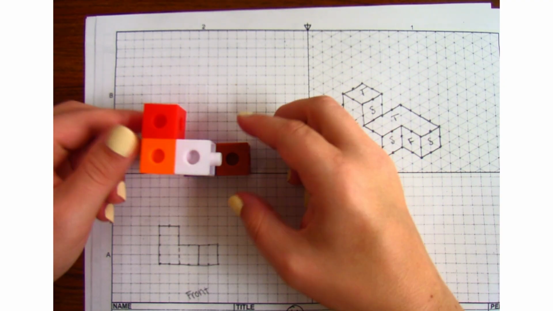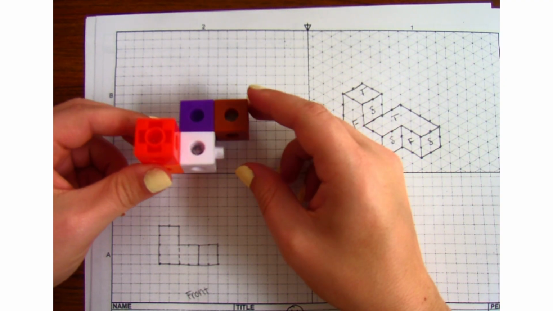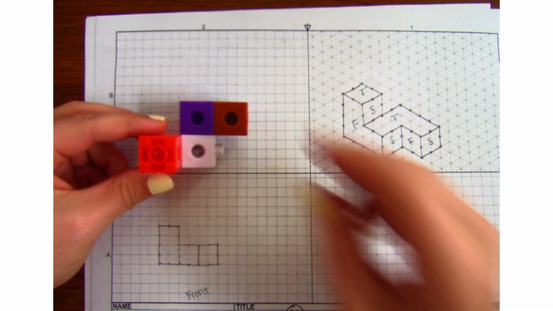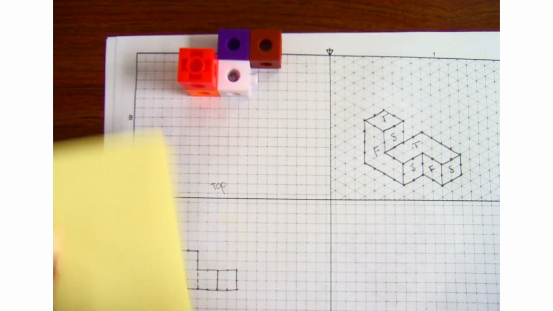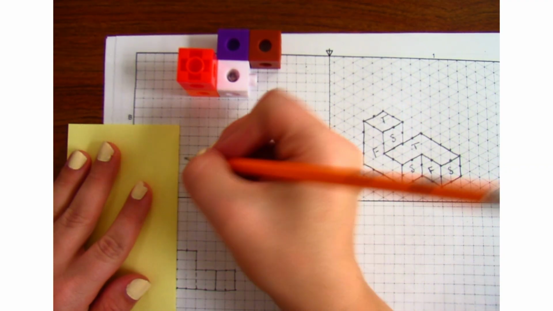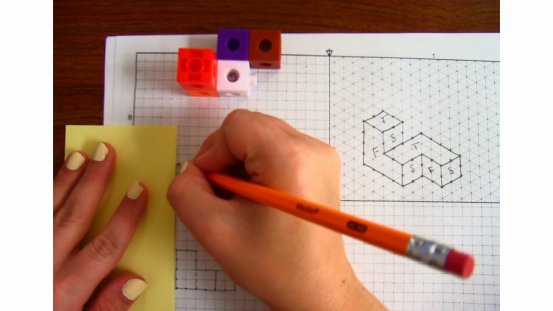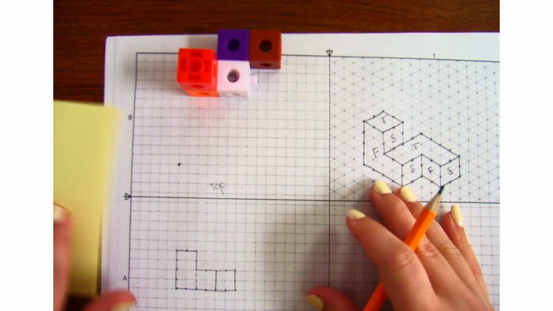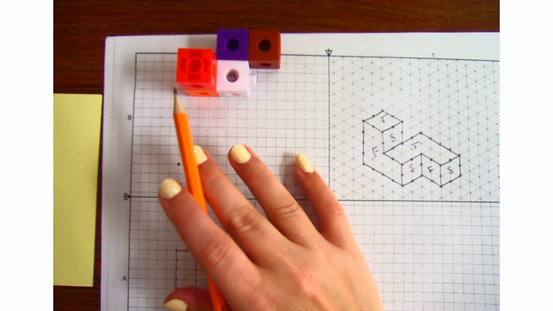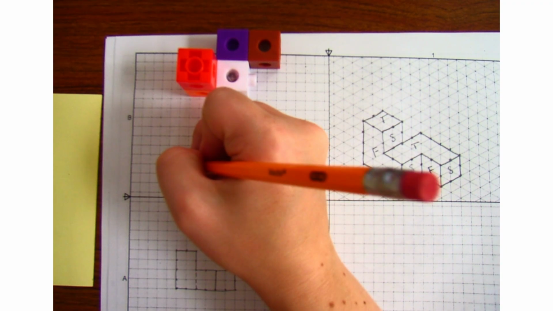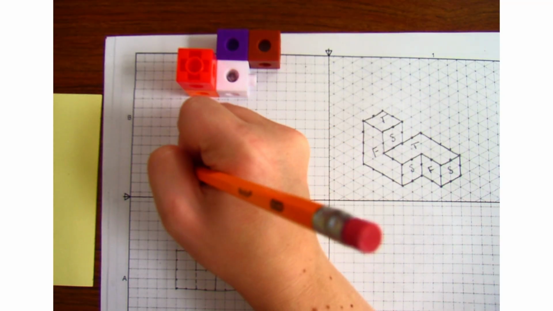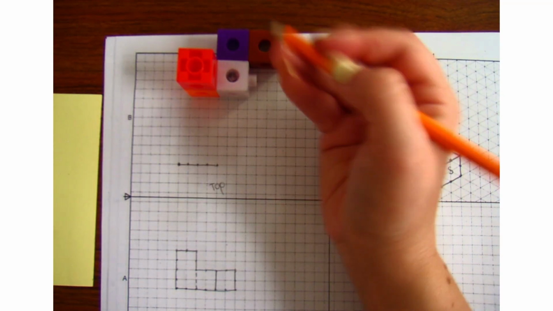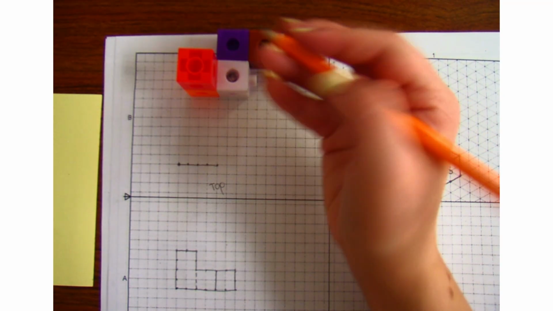That would be front view. Next, moving on to top view. Turn it towards ourselves. That starting point is going to be this corner. I'm going to go to the right 4. Straight up 2.